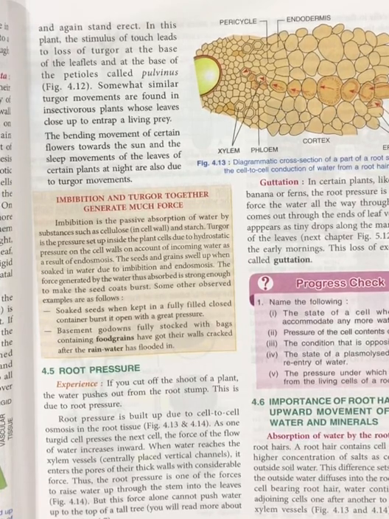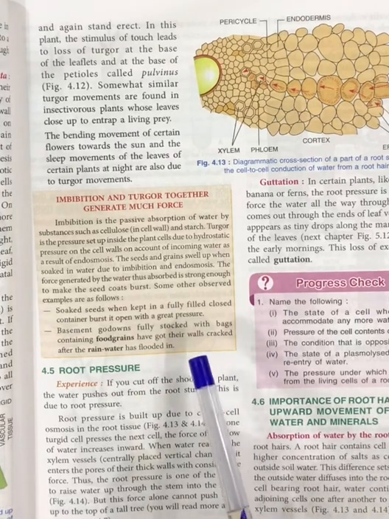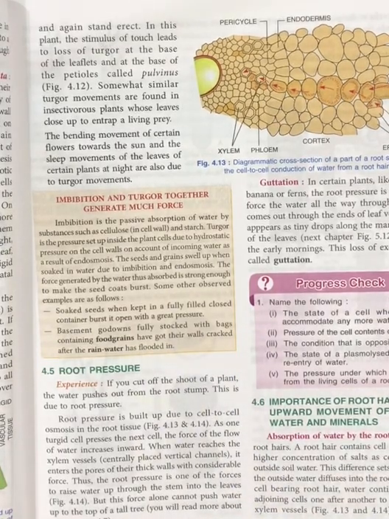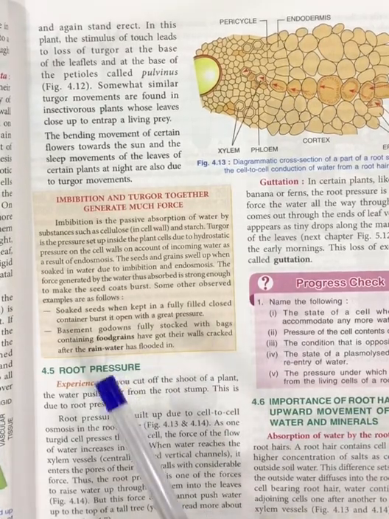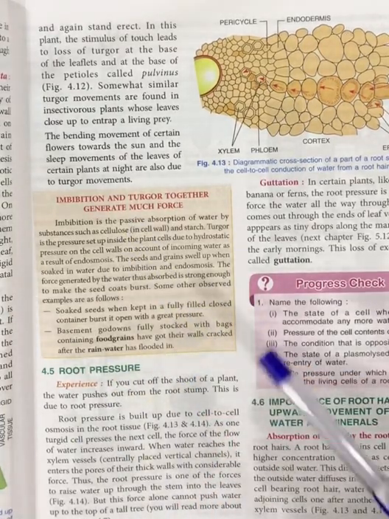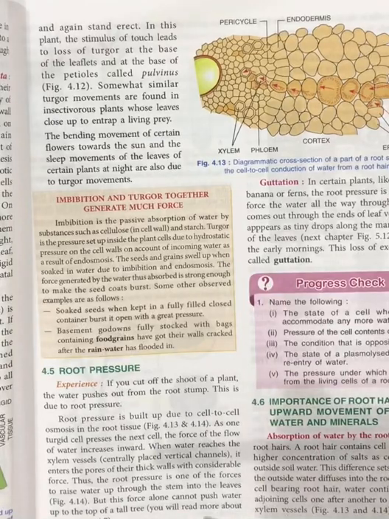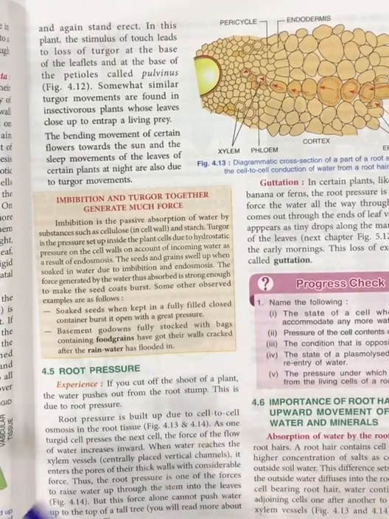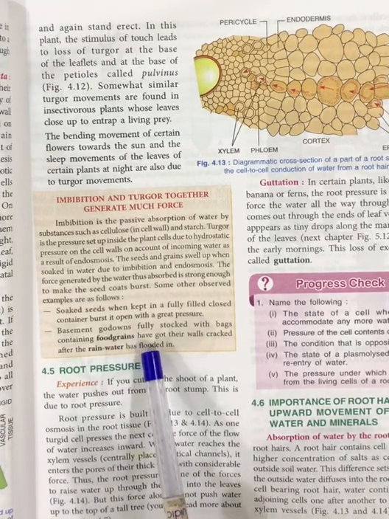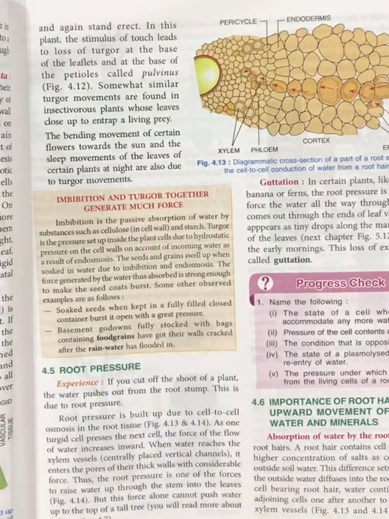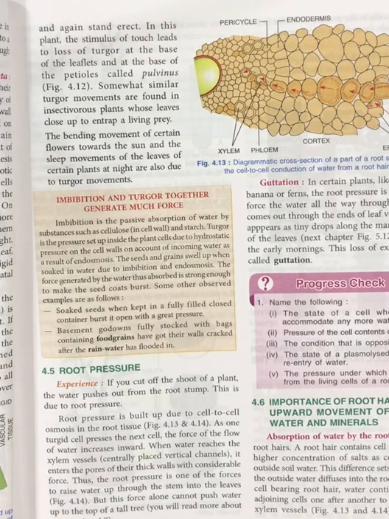Their walls get cracked when by chance water enters the godowns. Then these seeds absorb water by imbibition and endosmosis occurs. As a result, the turgor in the seeds exceeds, which results in the cracking of the walls of the godown. So this much for today.